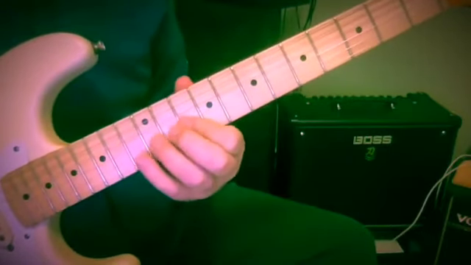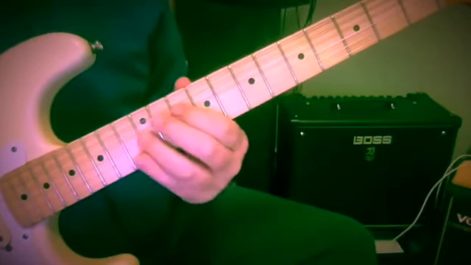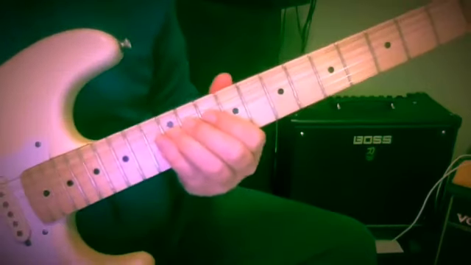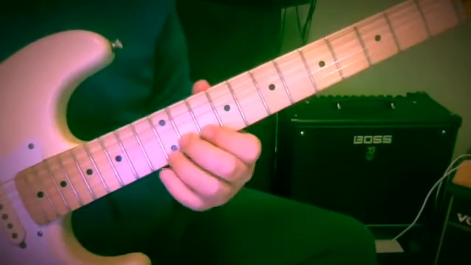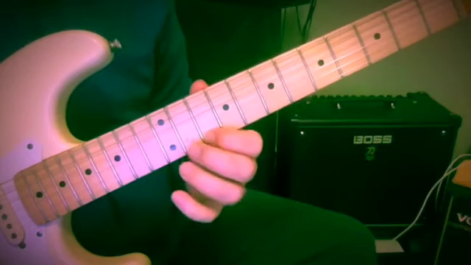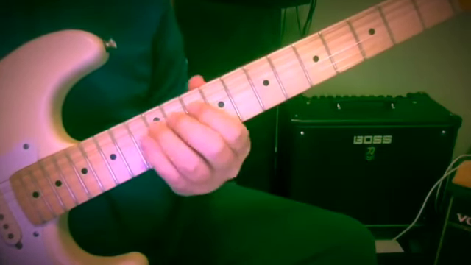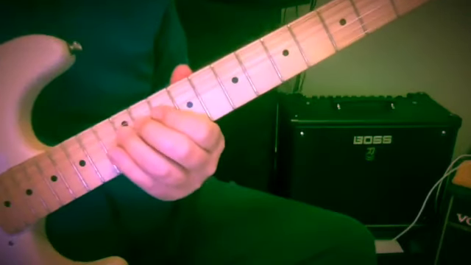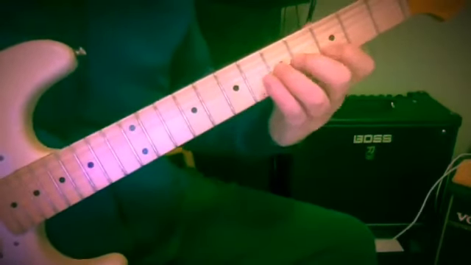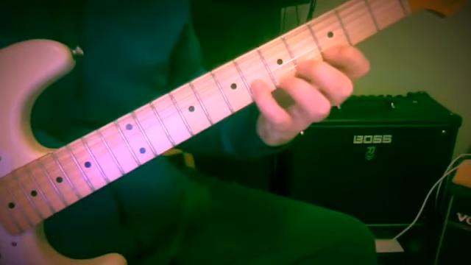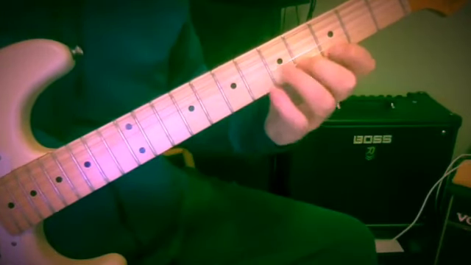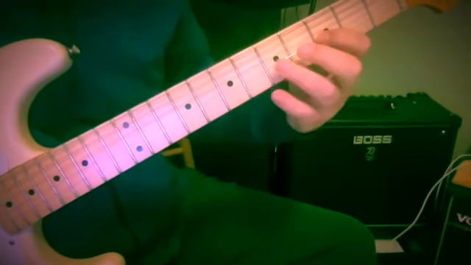If we put it at F, we get the sound of Aeolian. If we put it at B flat, we get the sound of Phrygian.